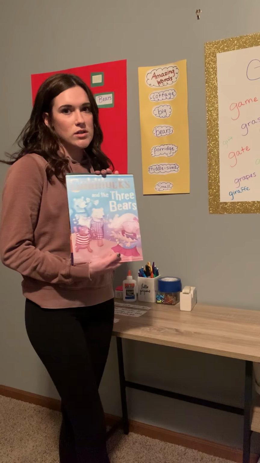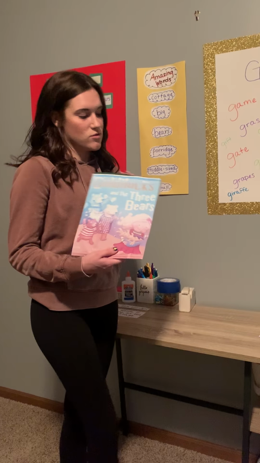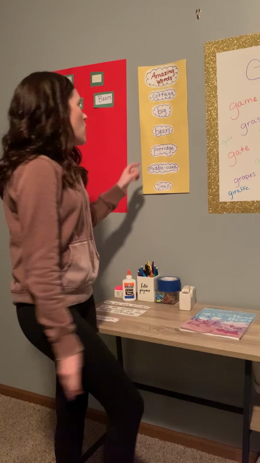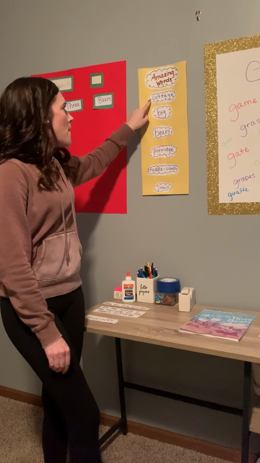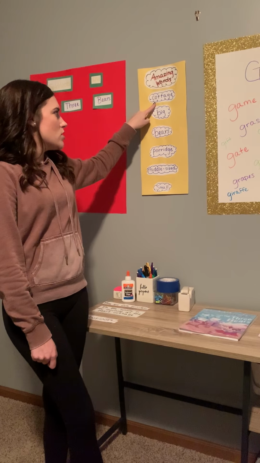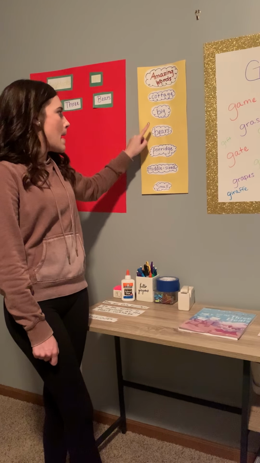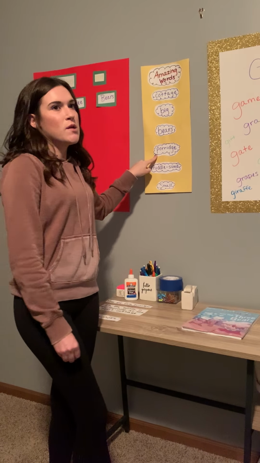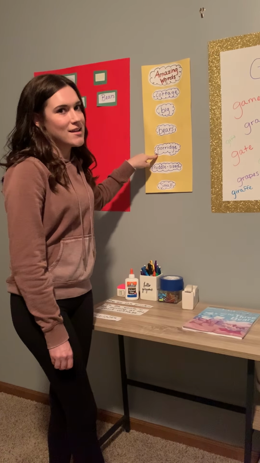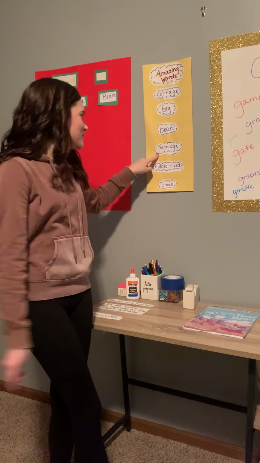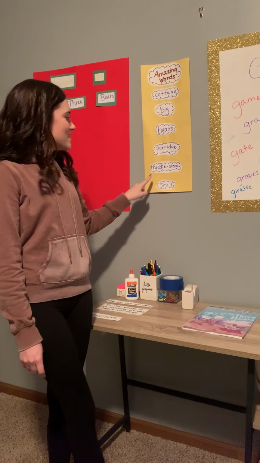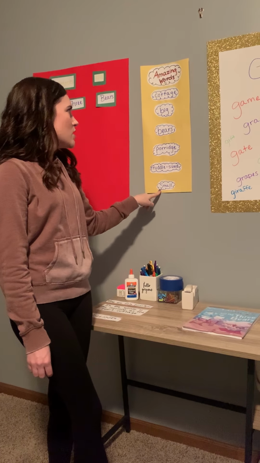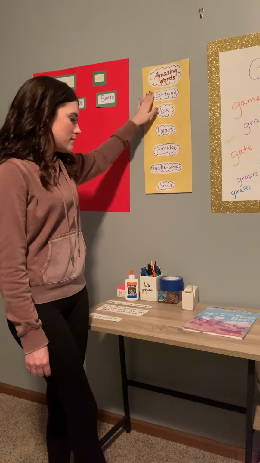So yesterday, before we started reading this book, we went over the amazing words. The amazing words are words that we find in the story. So let's review them together. Cottage, big, bears, porridge. Does anybody remember what porridge means from yesterday? Yes, it's kind of like oatmeal. Middle-sized and small. So those are our amazing words.